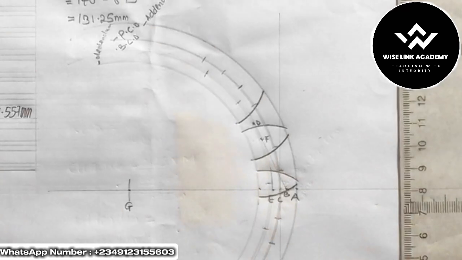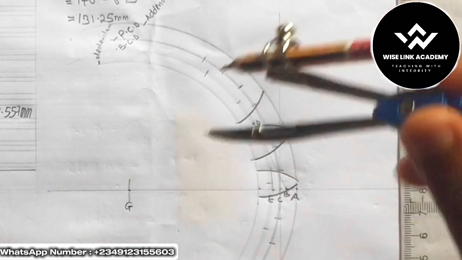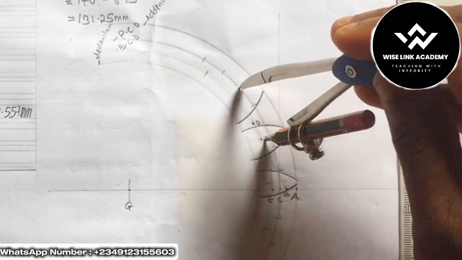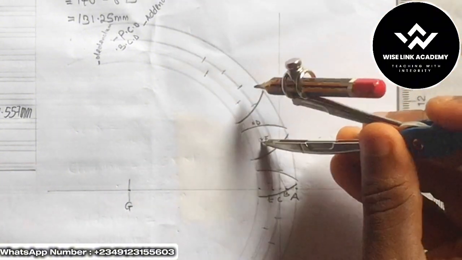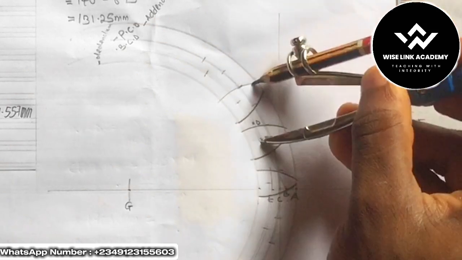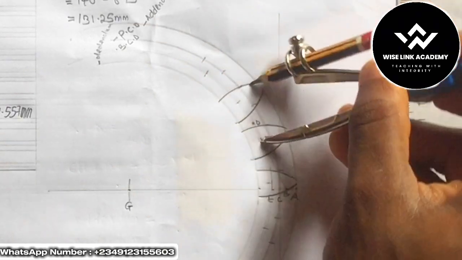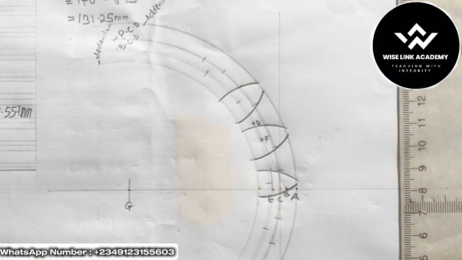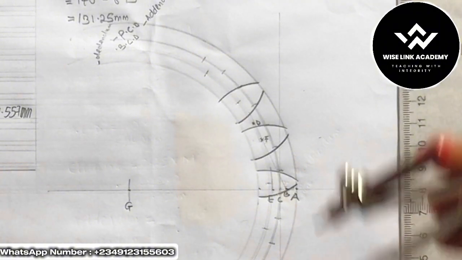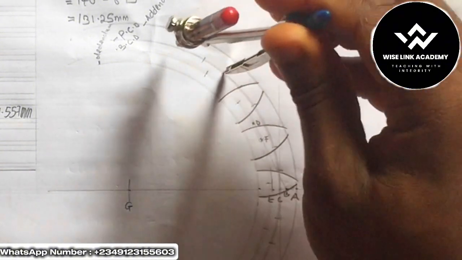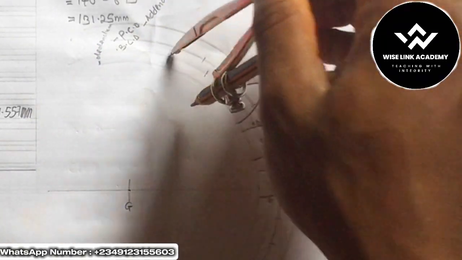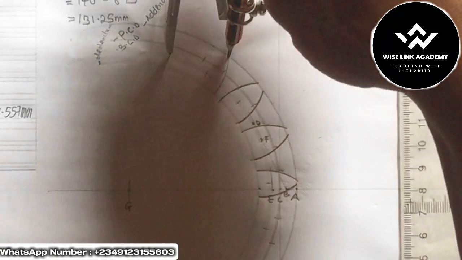Right, so when you're done with this, what's your next task? Your next task is to simply take your thickness here, mark the arc of F. From your F here, I'll close it up, mark F here. Alright, after marking F here, I will come to this thickness here again, mark F up. The F I've marked, or point D if you want to call it.